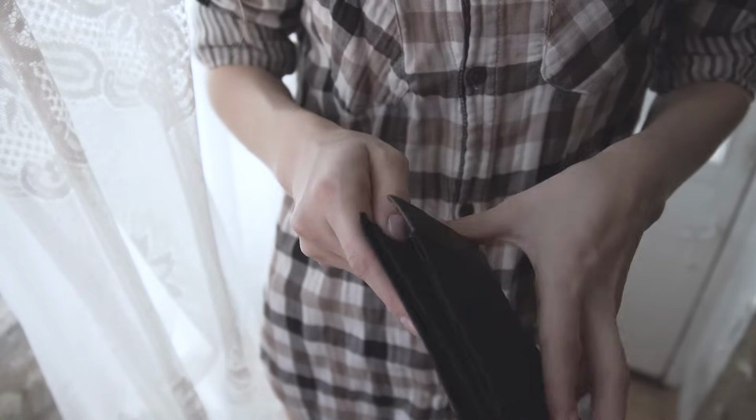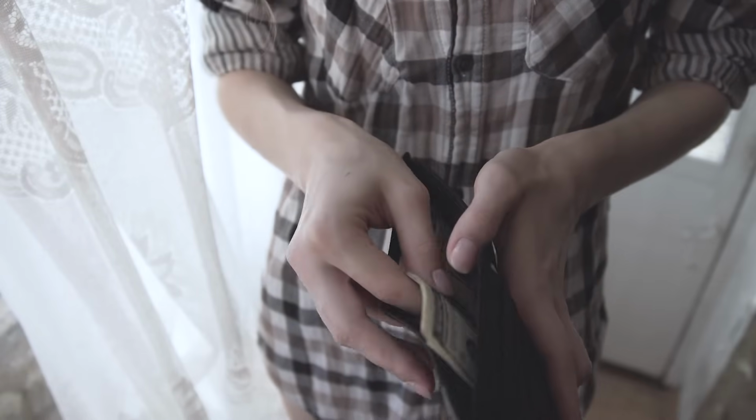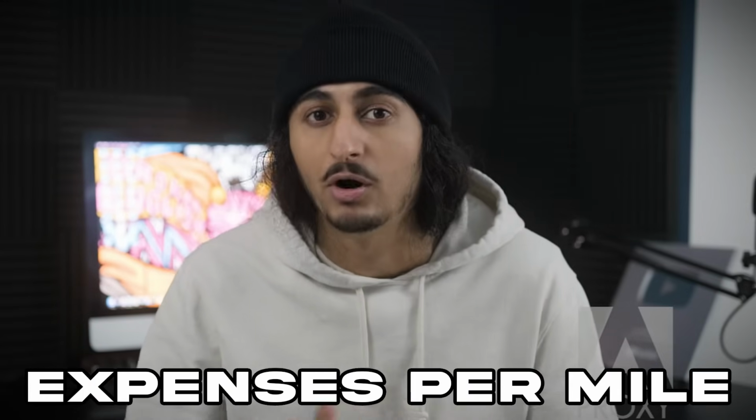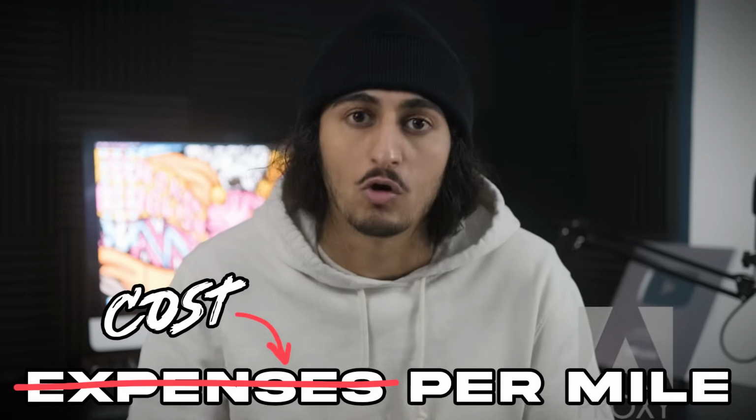Basically, whenever you do business, before you try to figure out or try to guess how much you will charge your customers or clients, you need to figure out what your expenses are. And for us truckers, we need to know our expenses per mile, or in other words, our cost per mile.